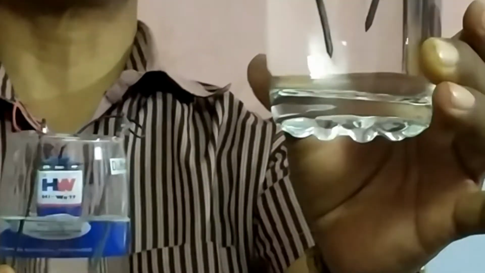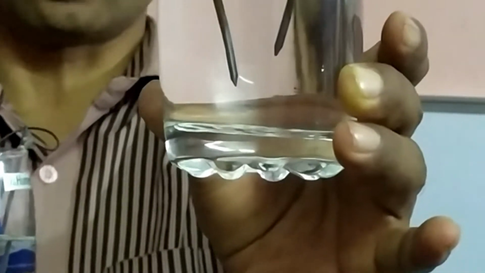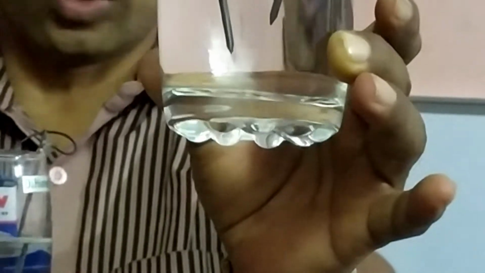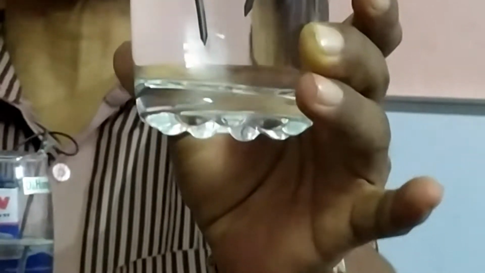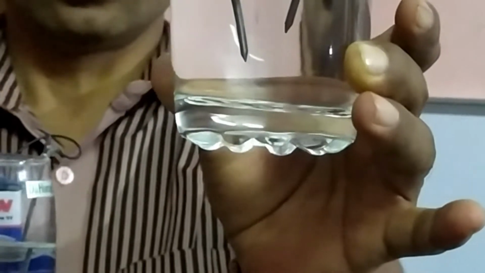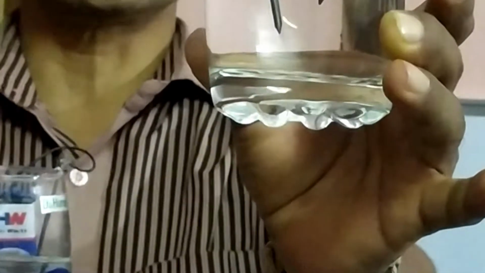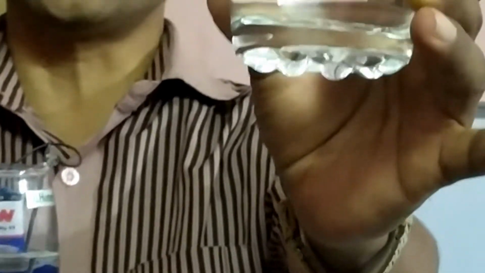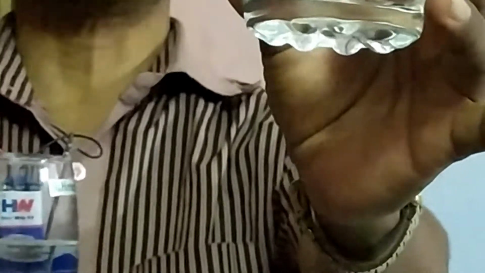Do you see any change here? Around the two graphite rods, these graphite rods are called electrodes. Can you see any change around any of the electrodes? Surely there is no change at all. Simply what is visible? The two rods have been dipped in water. There is no change around any of the electrodes. Now let us come to this.